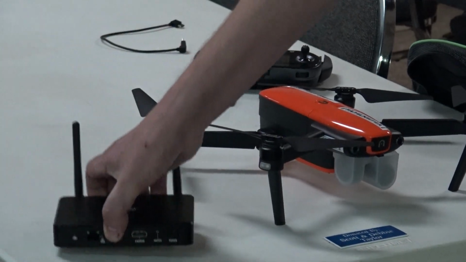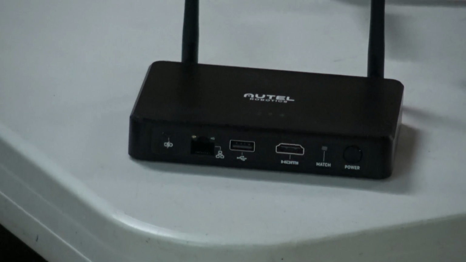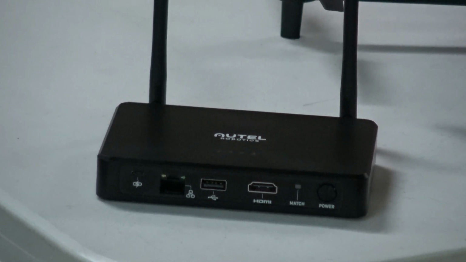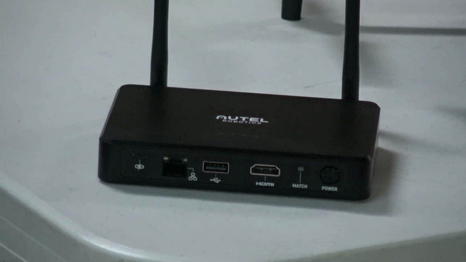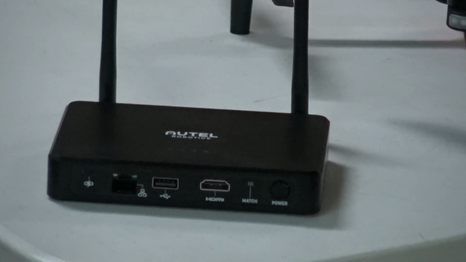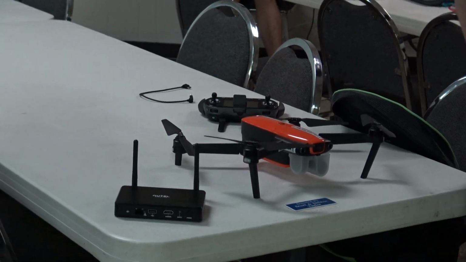And if you look closely on the front of it, there are certain ports that you can plug into, such as HDMI, that's the easiest. The HDMI will plug into a TV or a monitor or a projector, anything of that type. And in essence, it will transmit whatever this feed is seeing from the drone to this dock out to your TV or monitor.